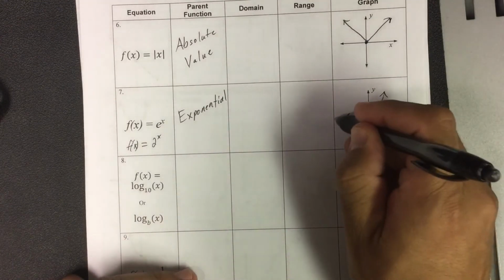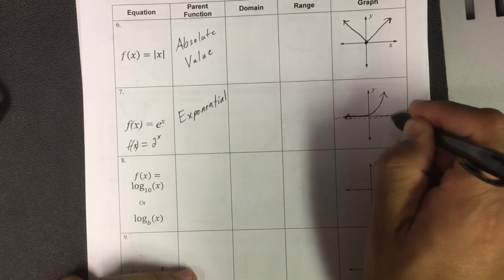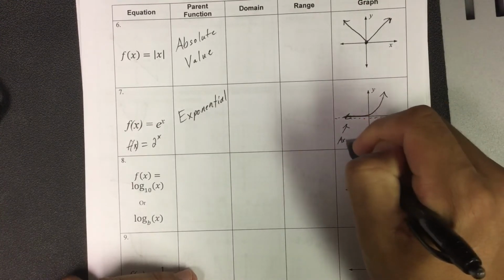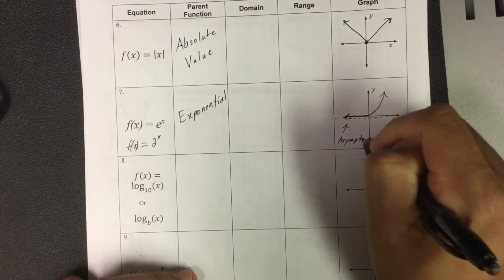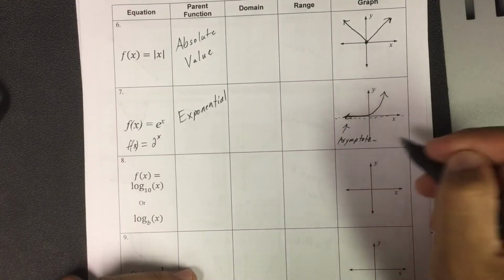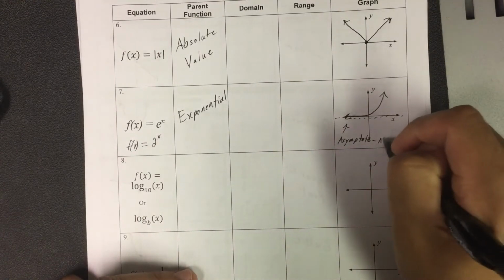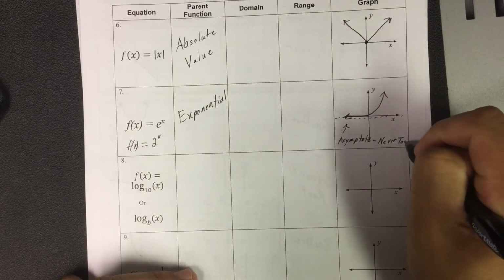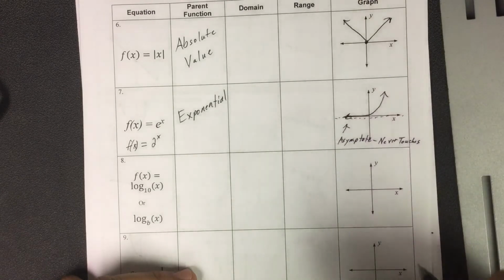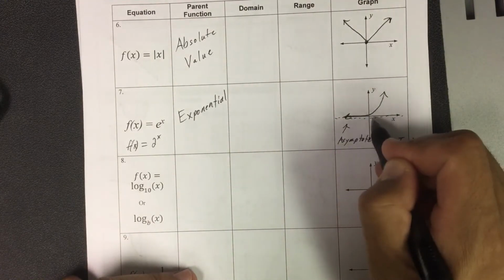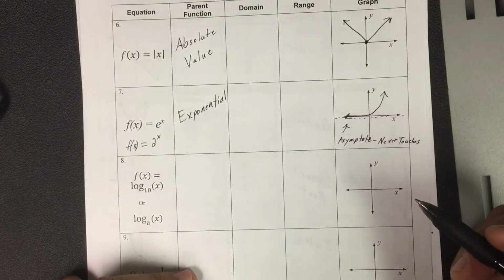And goes on that way. This is the first one where we draw a dotted line right here at the axis, and this is an asymptote. An asymptote is a line that it never touches. Okay, so this graph is going to get really close to the axis, but it's never going to touch.